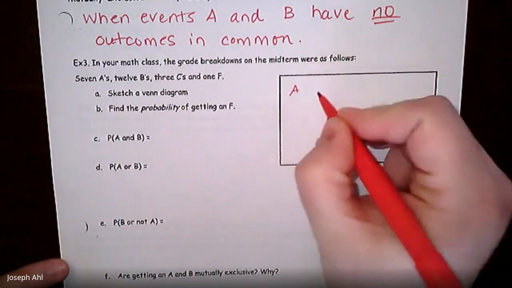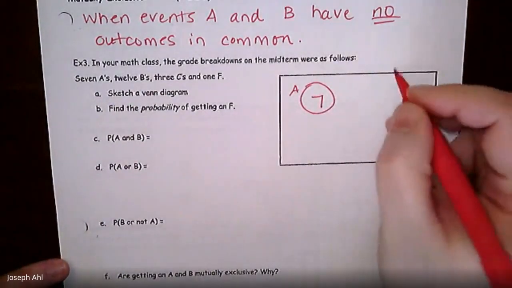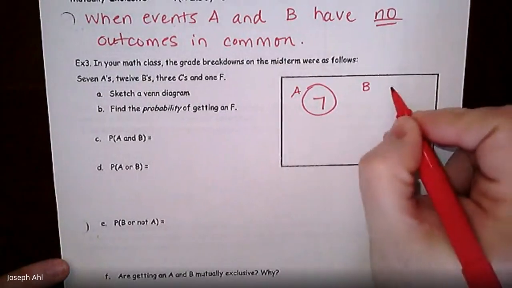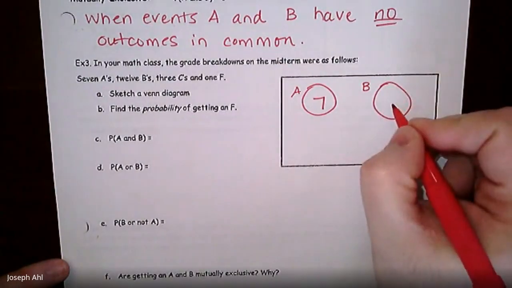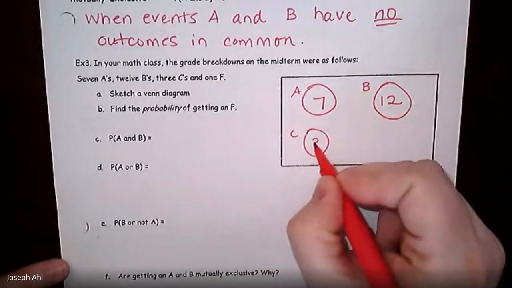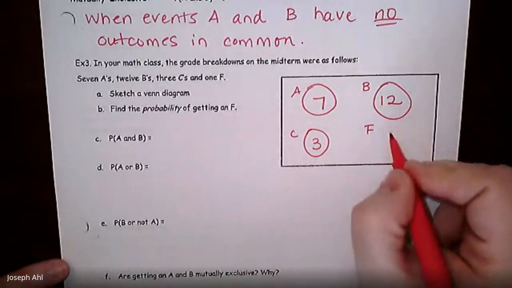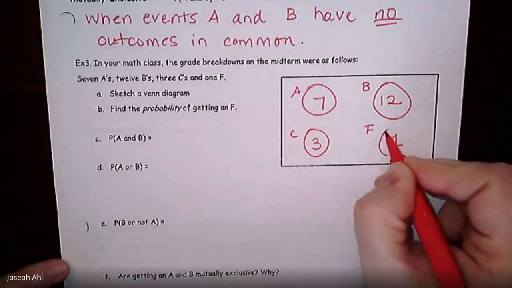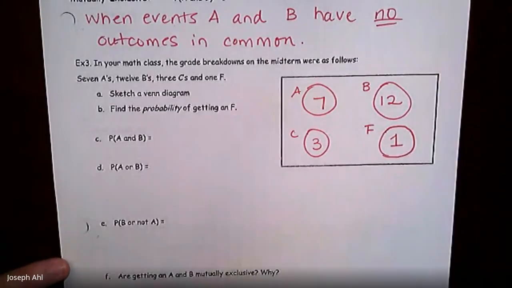So you'd have set A with 7 people in it, set B for the B's with 12 people. I'm going to call set C 3 people, and then I'll define set F for the people who got F's to be 1 lonely person in that set. Okay, so not the most exciting Venn diagram, nothing intersecting, overlapping.